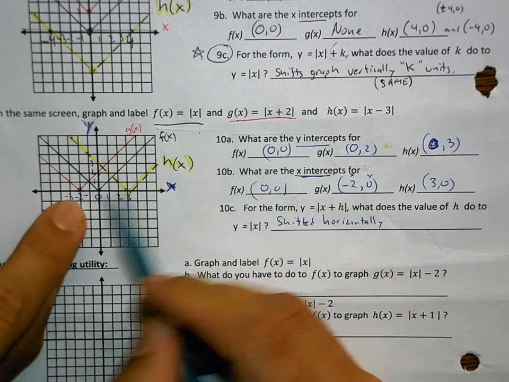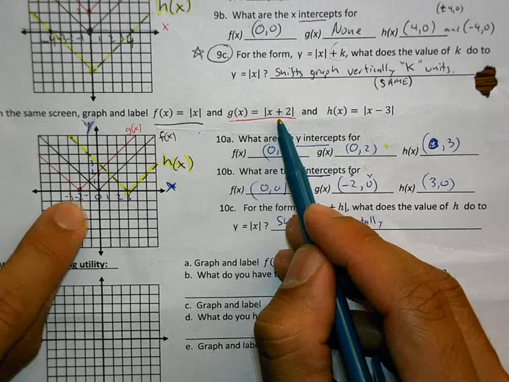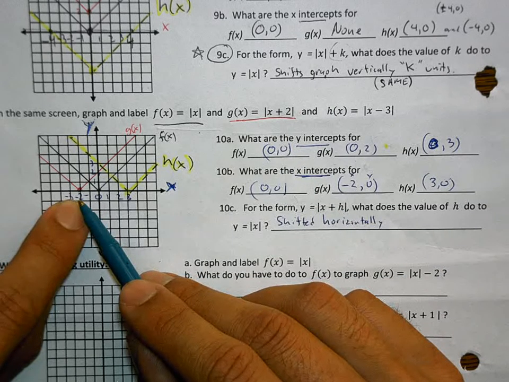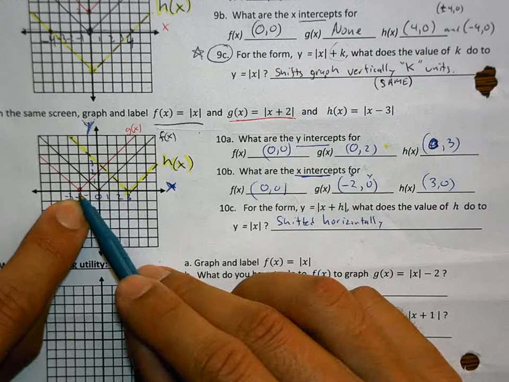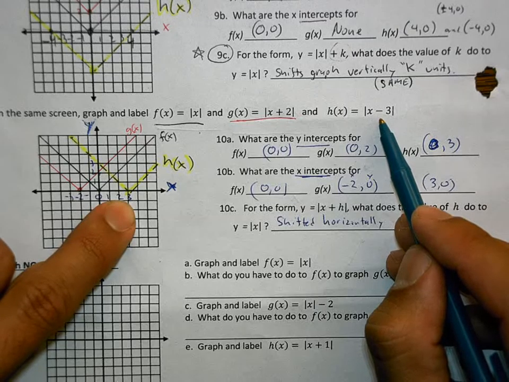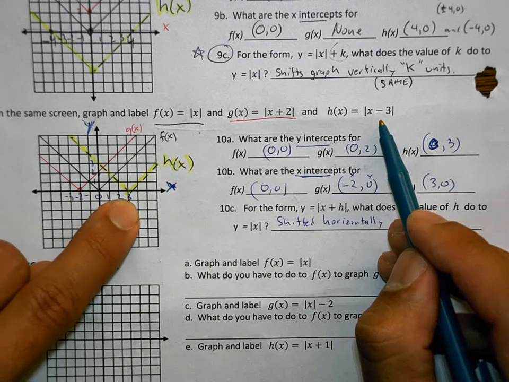Look at the x coordinate. What value did it go to? 2. It went -2 to the left. Is that the same as +2? It's the opposite. What about this -3? Where did it go? Is that the same? It's the opposite.